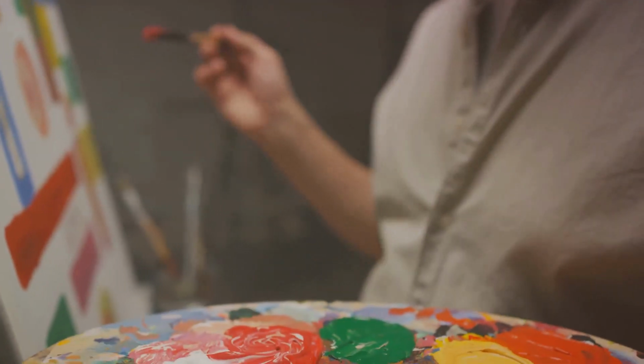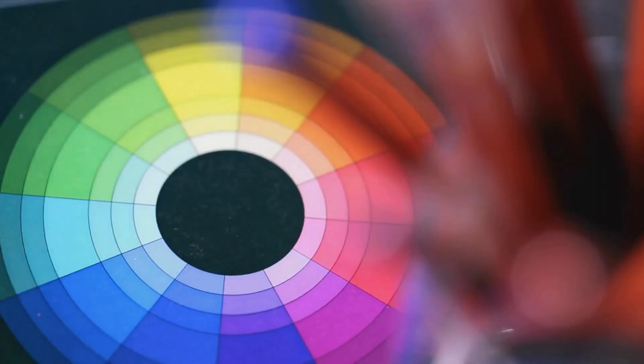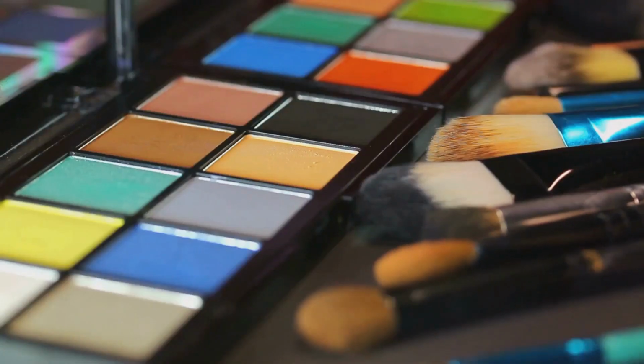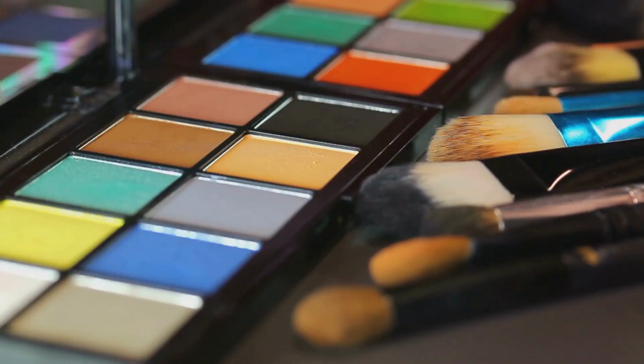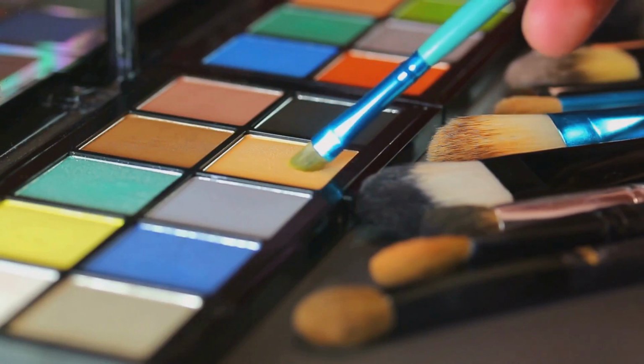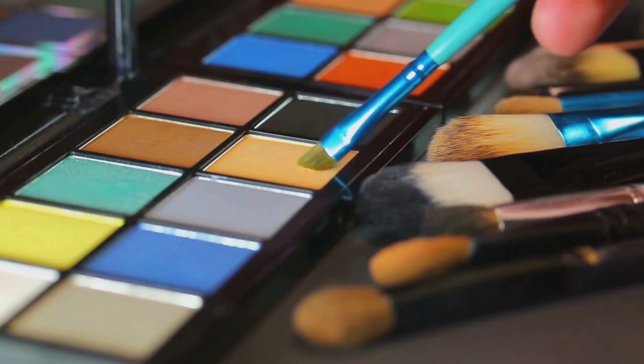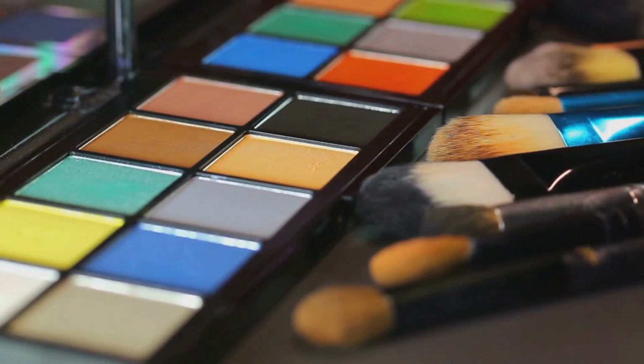Next up is color adjustment. Even a slight deviation in color can be noticeable, especially when you're matching an existing paint job. So, paint makers use their keen eyes and years of experience to tweak the color until it's perfect. They might add a dash more pigment, or perhaps a splash of white to lighten the shade. It's a meticulous process, a dance of precision and intuition.